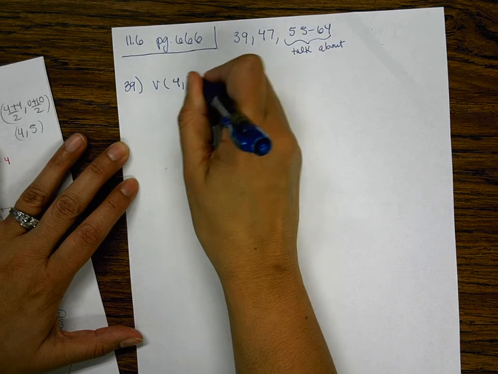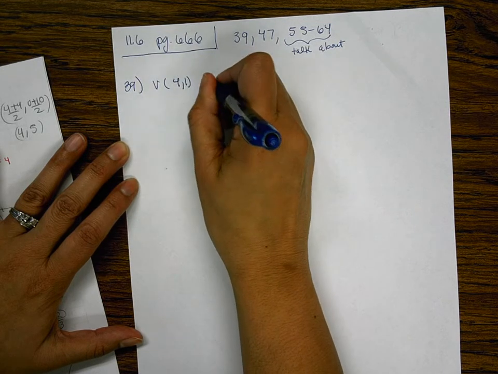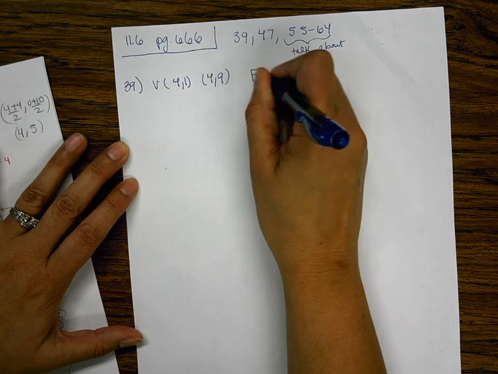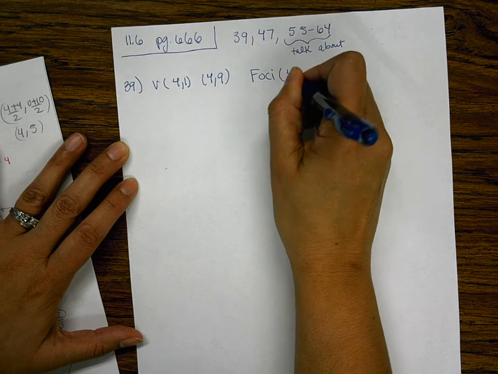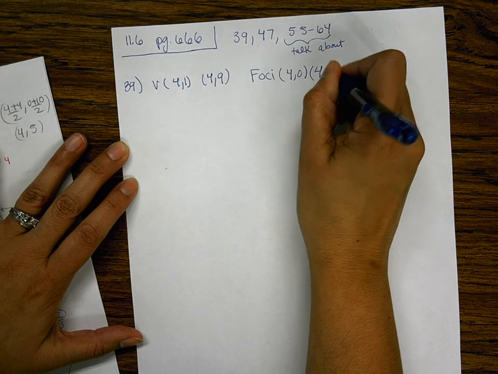Vertices are 4, 1 and 4, 9. And the foci are 4, 0 and 4, 10.